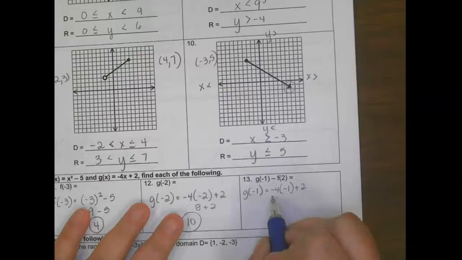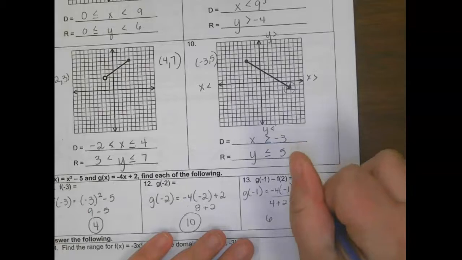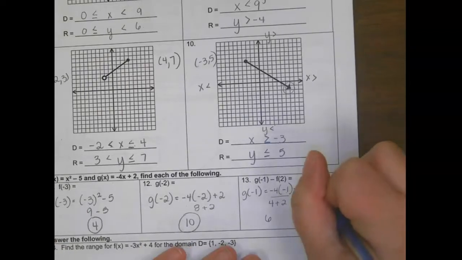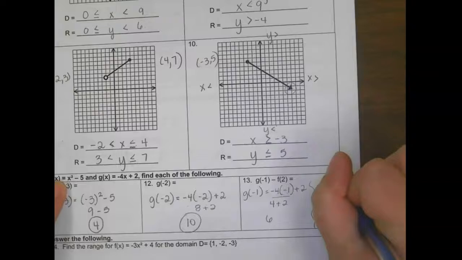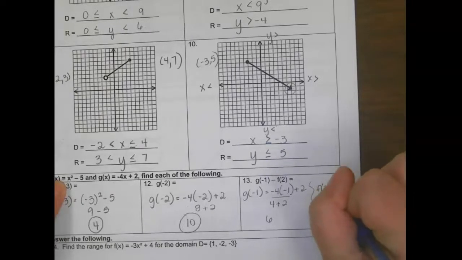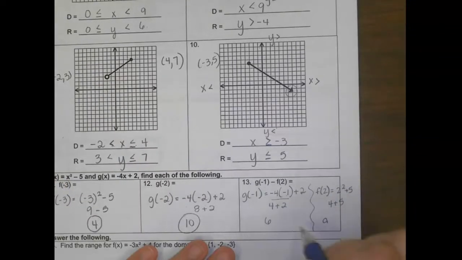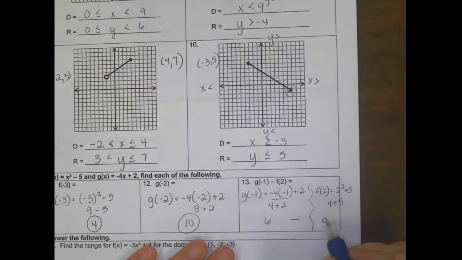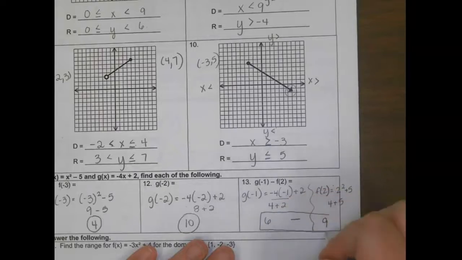So -4 times -1 is 4 plus 2 is 6. And then over here I'm going to do my f of 2. Didn't leave myself much room, sorry. It's going to be 2 squared plus 5. 2 squared is 4. 4 plus 5 is 9. And what was I doing to those two? I was subtracting it. So 6 minus 9 is equal to -3.